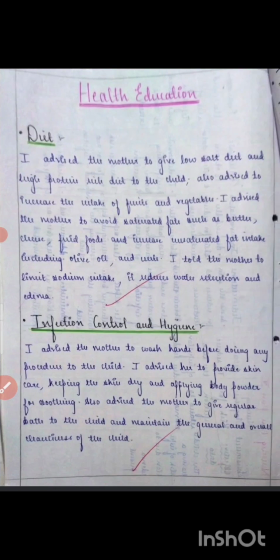See, this is for fluid volume excess. Very nicely I have written. You all can copy the same thing. Then this is for imbalanced nutrition. Then this is for fatigue. Next comes the knowledge deficit. Next is the risk for infection. Then is the health education. According to the baby's need, you all have to give health education.